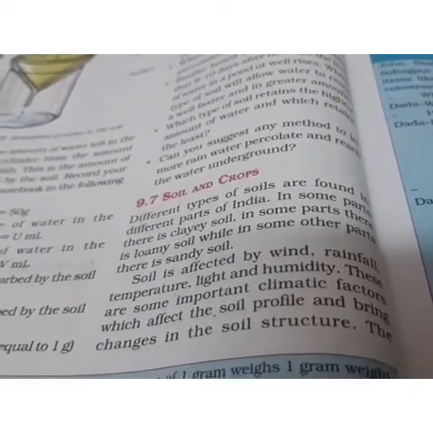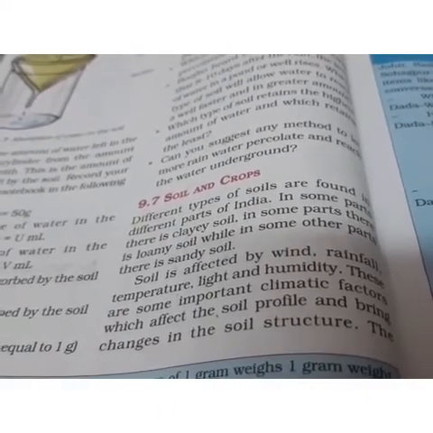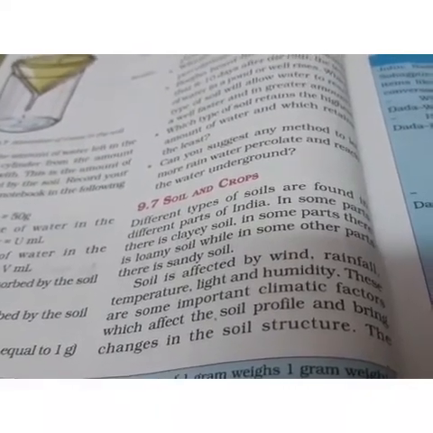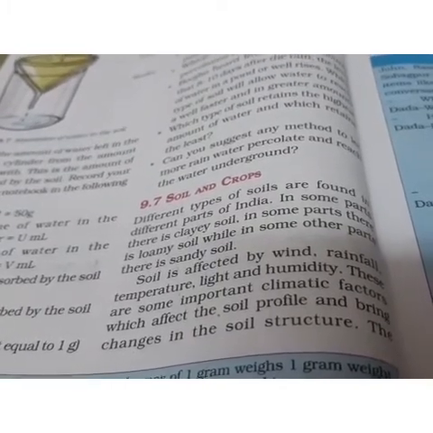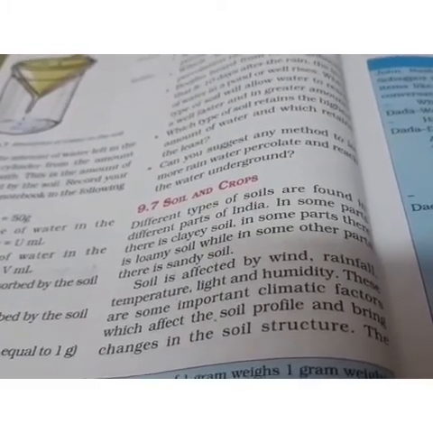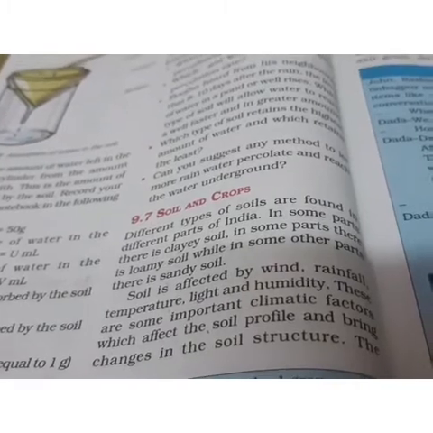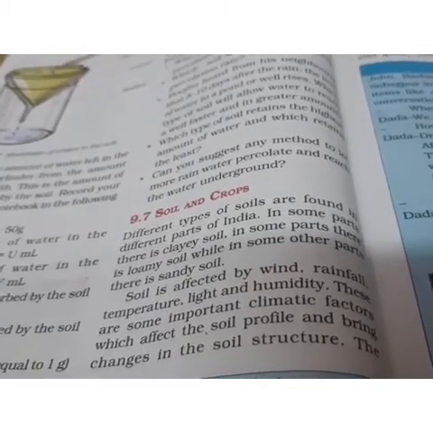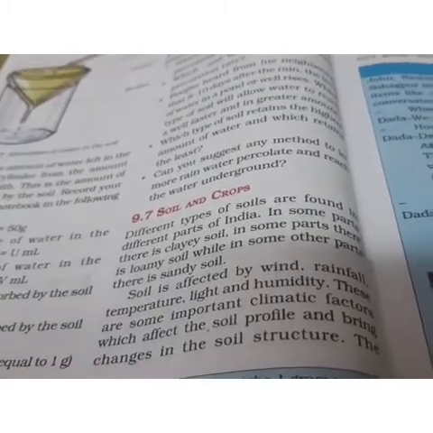Now, as you all know, soil is made by the rocks, which are affected by the wind, water, temperature, and everything is included. The entire atmosphere is included in affecting the soil. इसमें लाइट है, ह्यूमिडिटी है, विंड है, रेनफॉल है, टेम्परेचर, हर चीज़ का असर सॉइल पर होता है. और ये क्लाइमेटिक फैक्टर्स बहुत इंपॉर्टेंट होते हैं और समटाइम्स इसकी वजह से सॉइल प्रोफाइल में बहुत सारे चेंजेस भी आ सकते हैं. It changes the entire soil structure also.